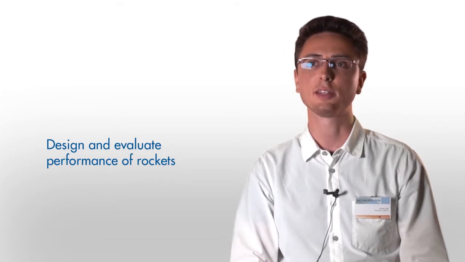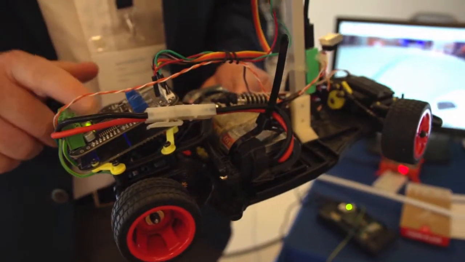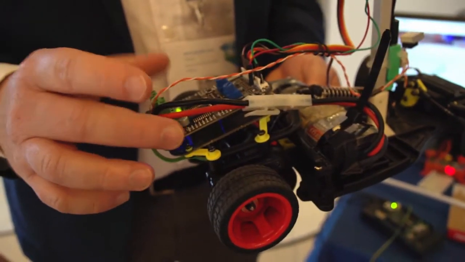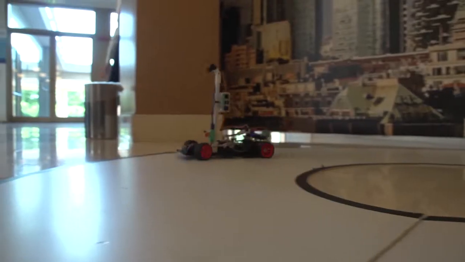As a student association, thanks to MATLAB, we can design and evaluate the performance of our rockets and aircraft. I am using the campus license to propose practical lectures to students. These works, inspired by automotive use cases, are intended for delving into the practical aspects of the theory that I am presenting during formal lectures.